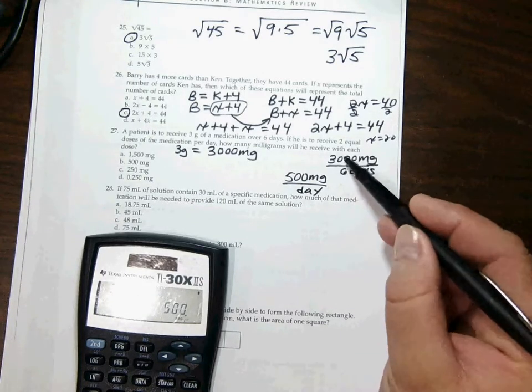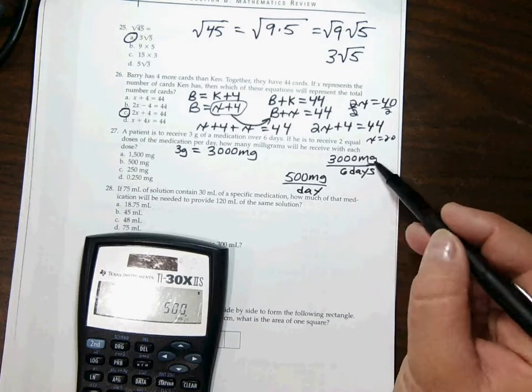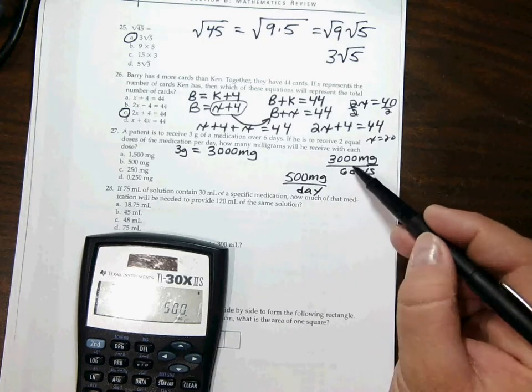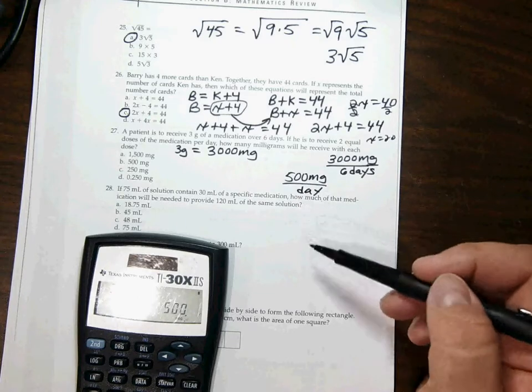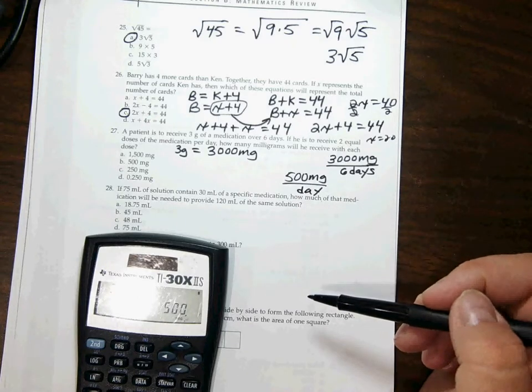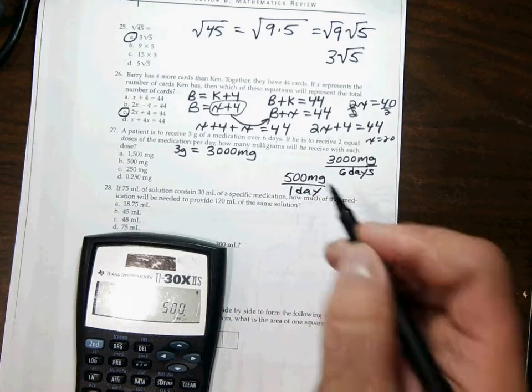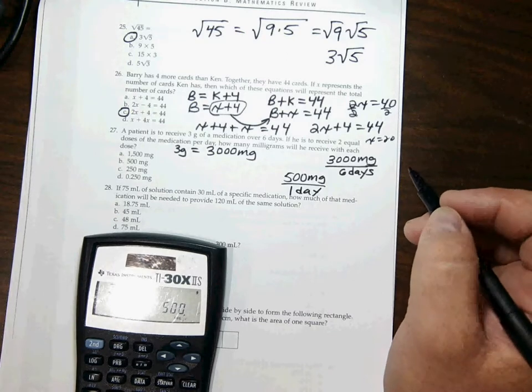If I crunch the numbers, the units didn't change. They're still milligrams per day, but instead of calling it 3,000 milligrams in 6 days, that's the same thing as 500 milligrams in 1 day. You can put a 1 there if you want. In 1 day. Okay, so I'm getting closer.